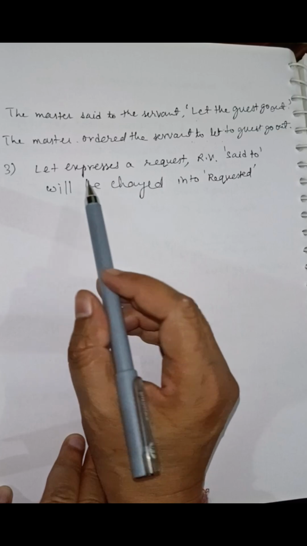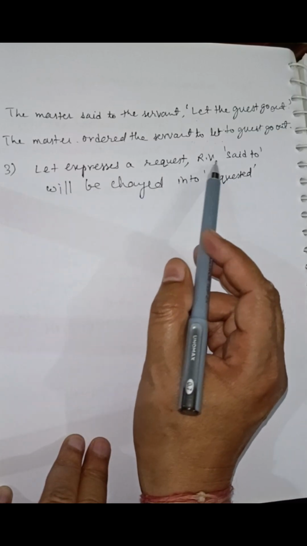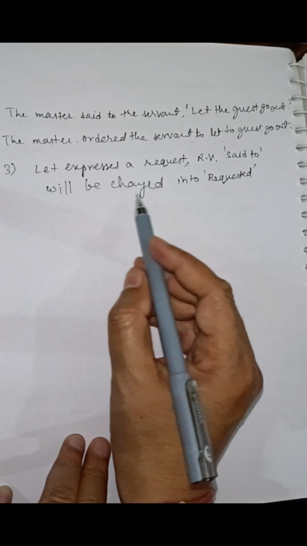So let expresses request also, in which the reporting verb said to will be changed into requested.